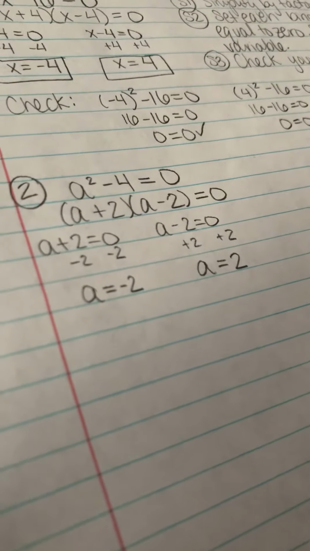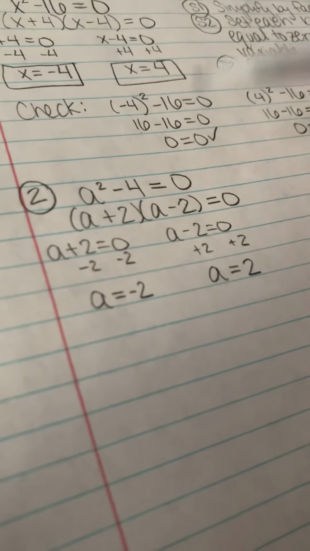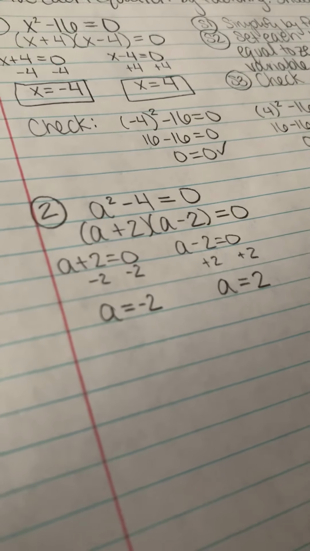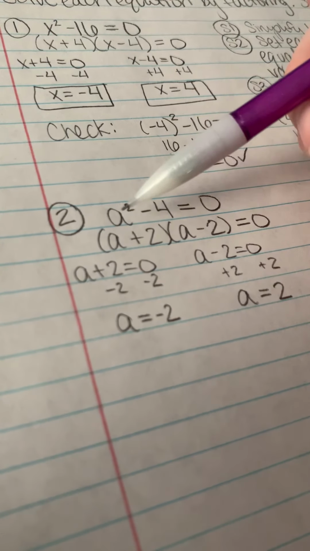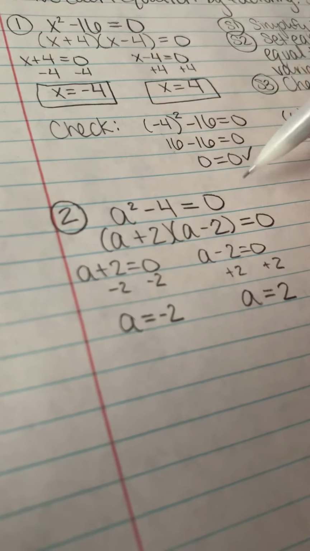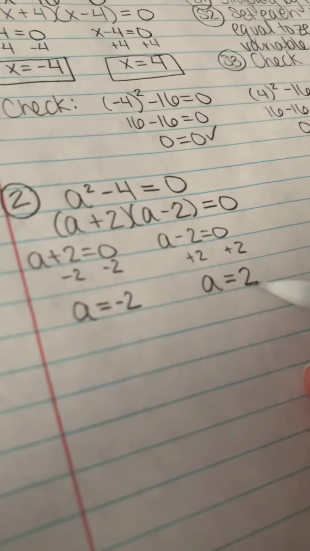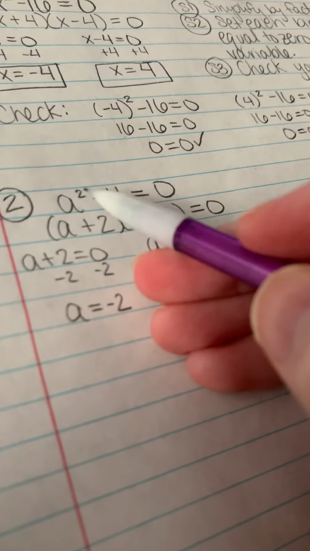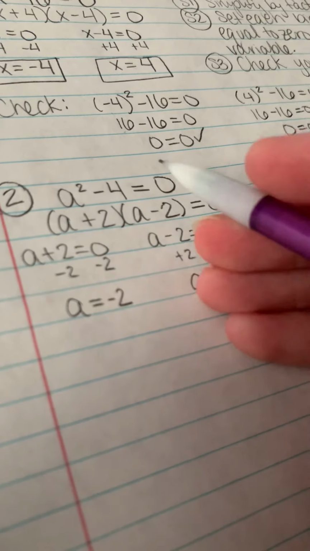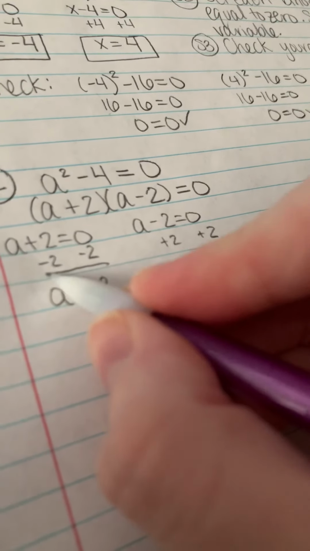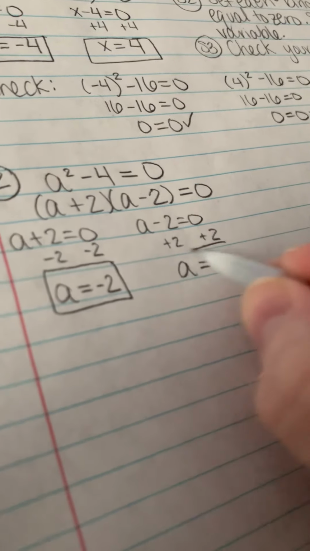Okay, and then we can check. Now you don't have to physically write down your checking method, but you could just mentally do it. Negative 2 squared, so negative 2 times negative 2 is 4. 4 minus 4 is 0. That works. 2 squared is 4. 4 minus 4 is 0. So both those work out.